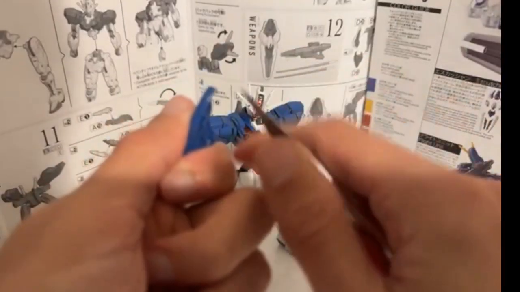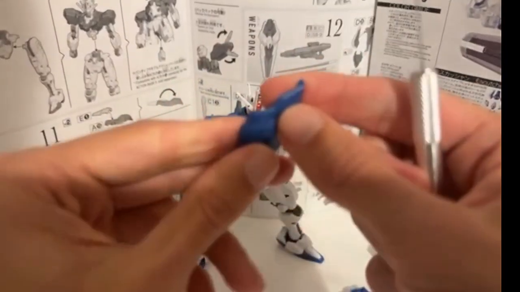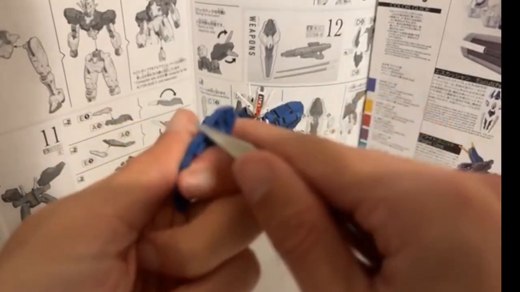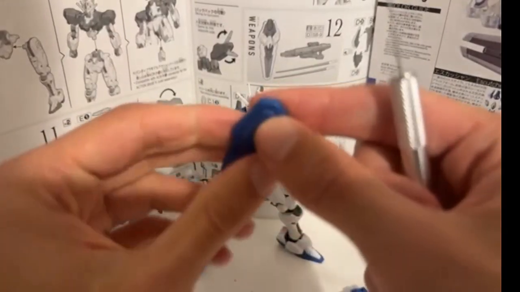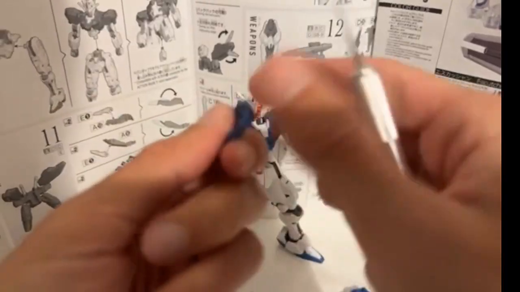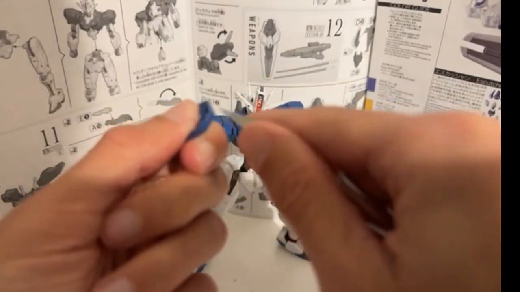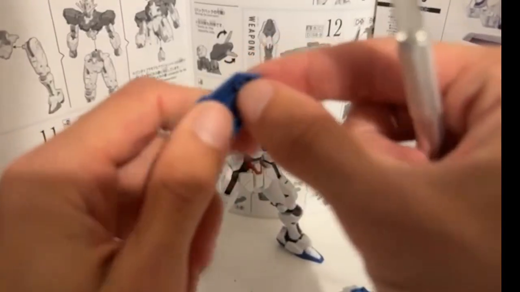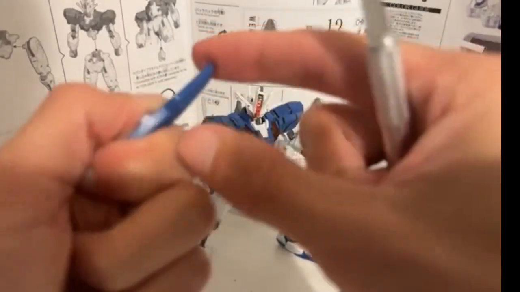I'm trying not to spend too much time, but I can tell I'm probably gonna do less cleanup with these. Yes, there are definitely spots I have to go over, but I usually just go over it once or twice with my hobby knife, and it does a pretty good job at getting rid of the nubs.